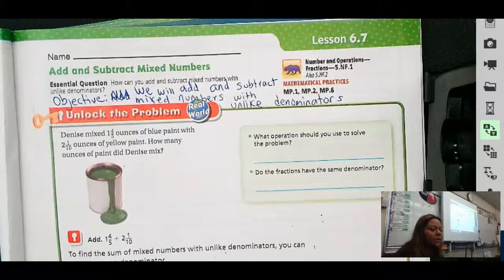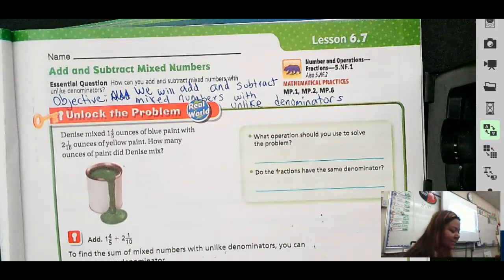Okay, so we're going to go ahead and start with lesson 6.7. The objective of this lesson is we will add and subtract mixed numbers with unlike denominators. Go ahead and tell your partner, the objective is? We will add and subtract. Okay, very good. Let's go ahead and start by unlocking the problems.